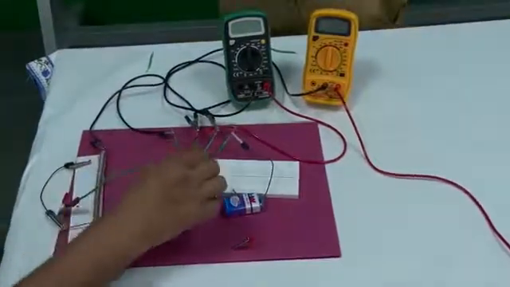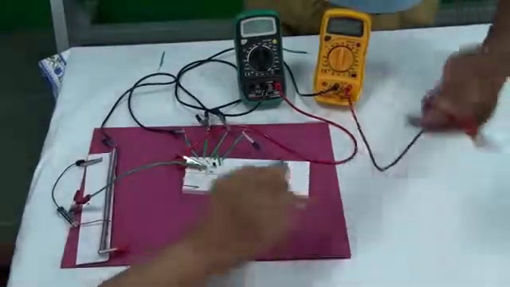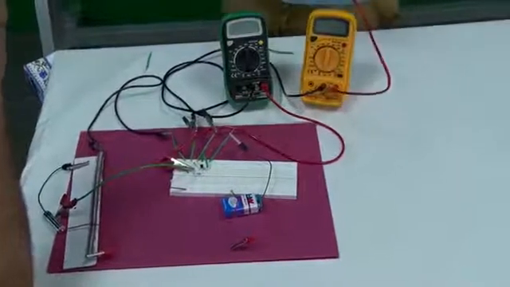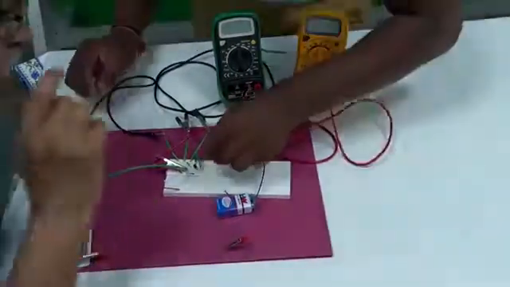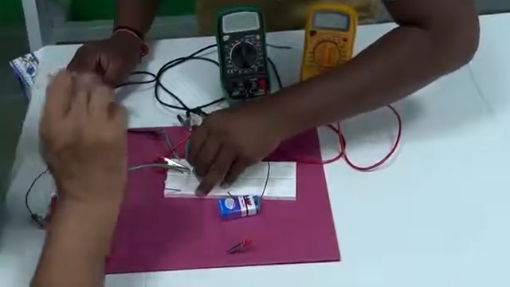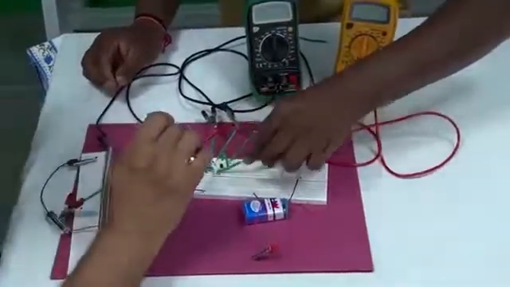And the positive red terminal should be measuring VO, the collector. So, it has to be directly connected to the collector. And you can connect your clip here, right. So, now it is connected to the collector.